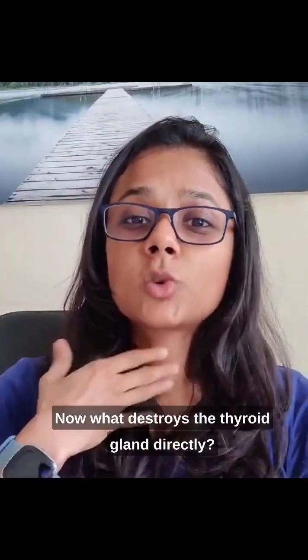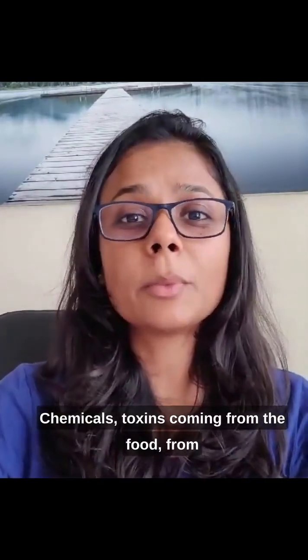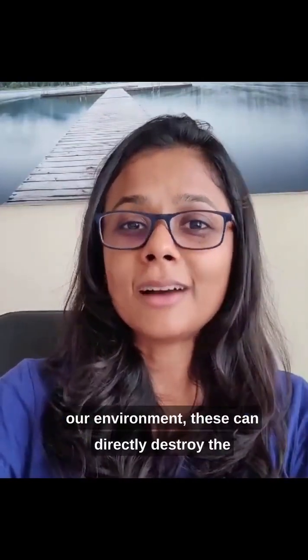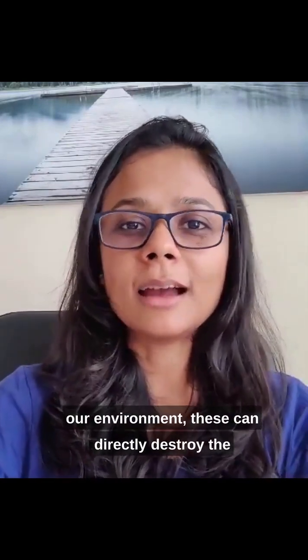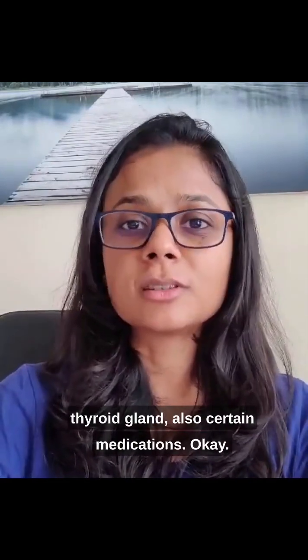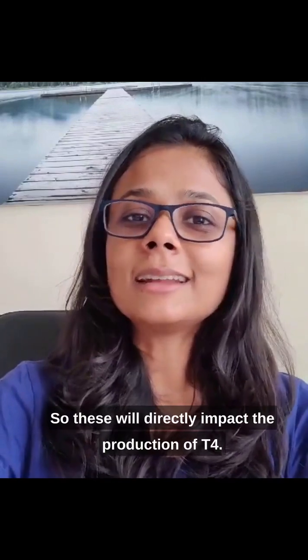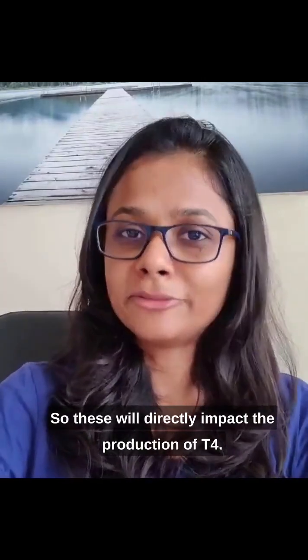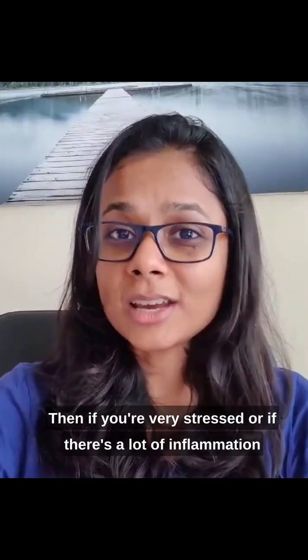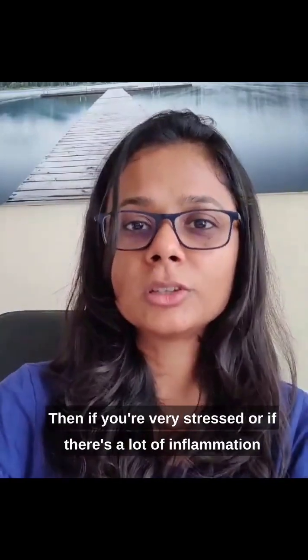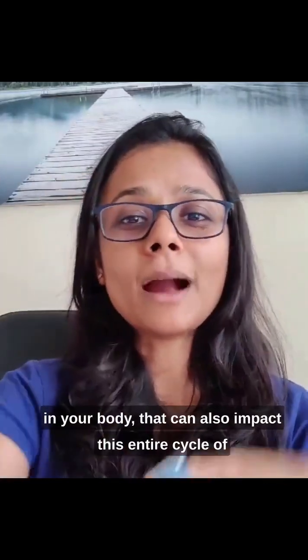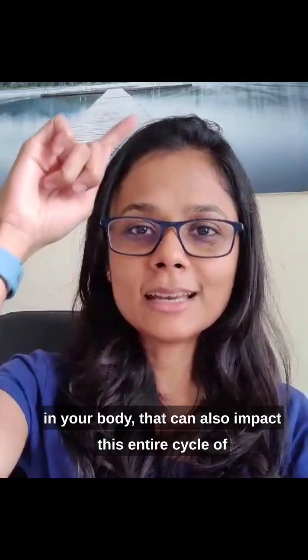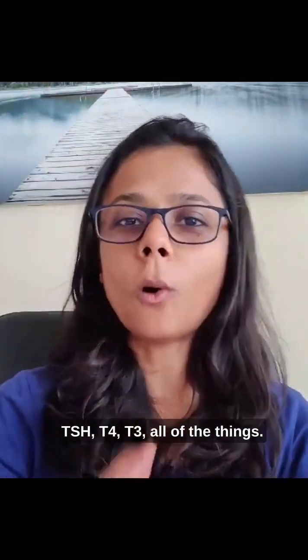Now, what destroys the thyroid gland directly? Chemicals, toxins coming from the food, from our environment, these can directly destroy the thyroid gland. Also, certain medications. Okay, so these will directly impact the production of T4. Then, if you're very stressed or if there's a lot of inflammation in your body, that can also impact this entire cycle of TSH, T4, T3, all of the things.